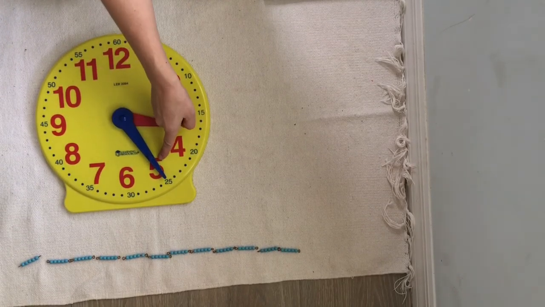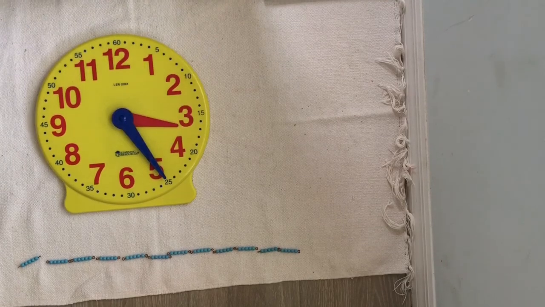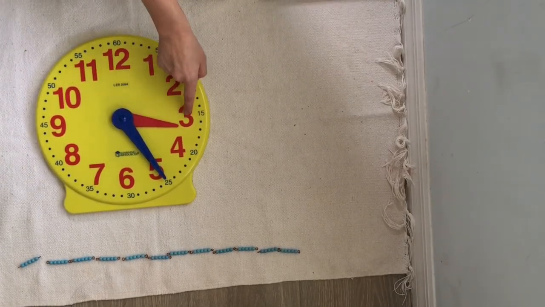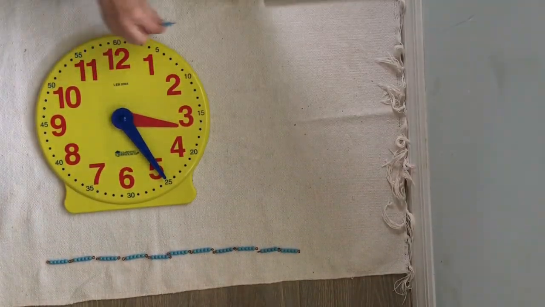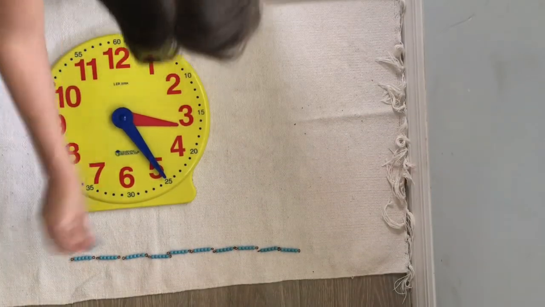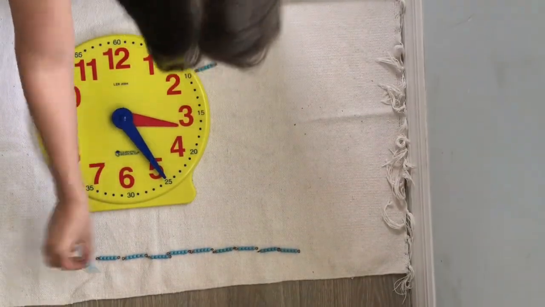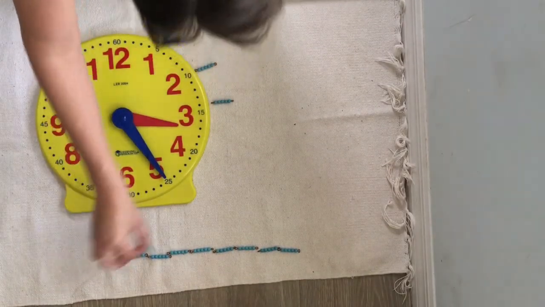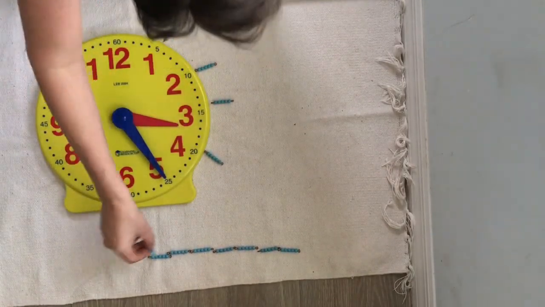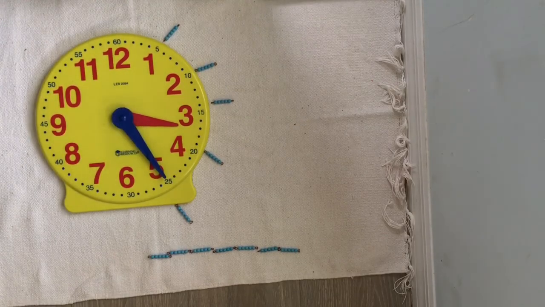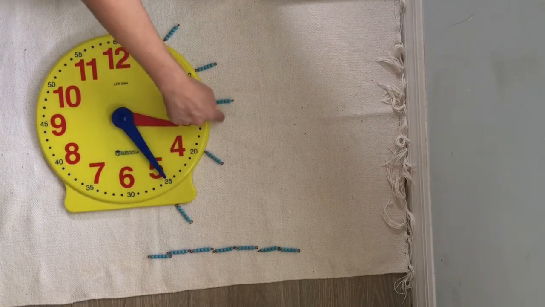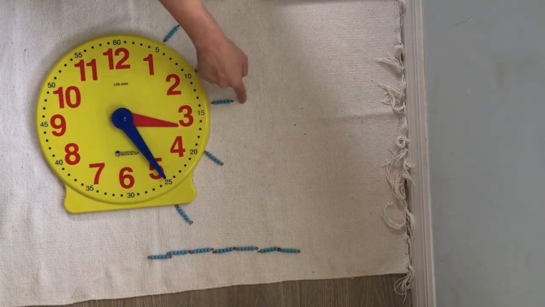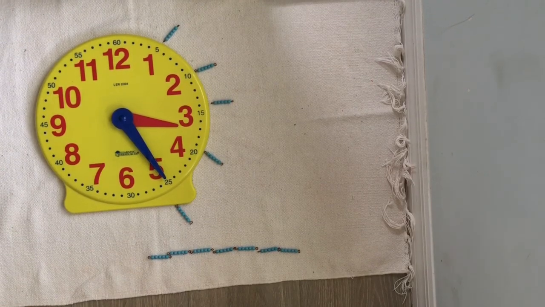Well, it's pointing at the 5. But we know that each of these big red numbers represents 5 minutes having passed. So it's not 5 minutes after 3. Let's skip count together. 5, 10, 15, 20, 25 minutes after 3, because 5 groups of 5, 1, 2, 3, 4, 5, 5 plus 5 plus 5 plus 5 plus 5 makes 25.